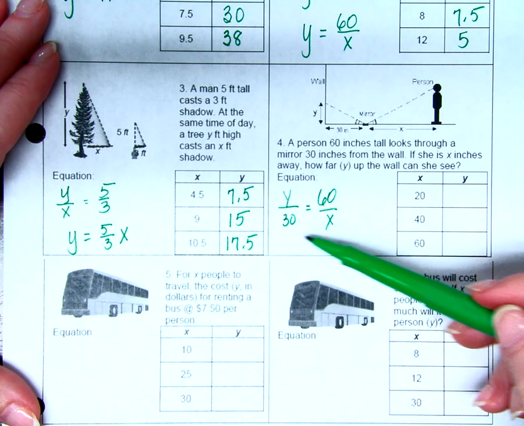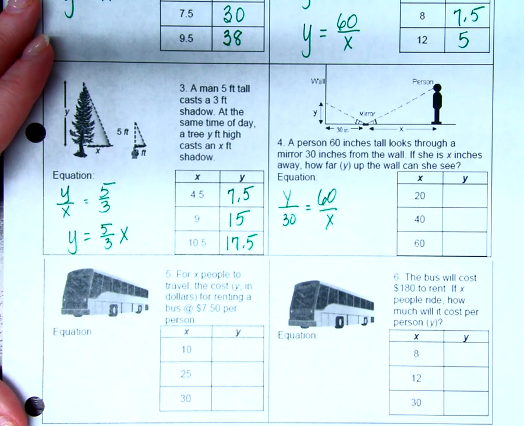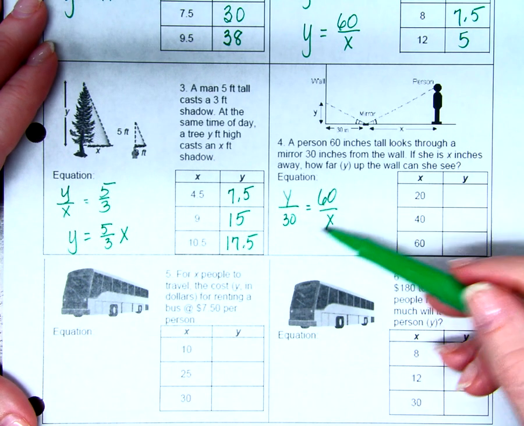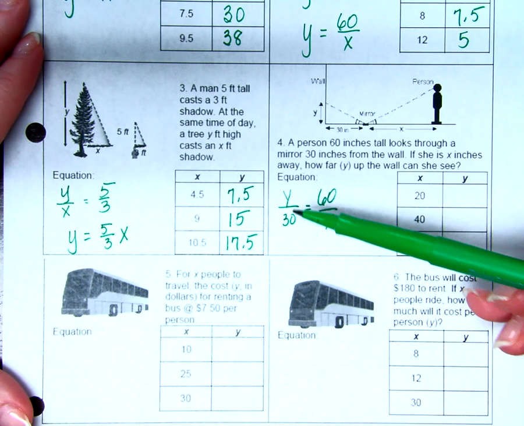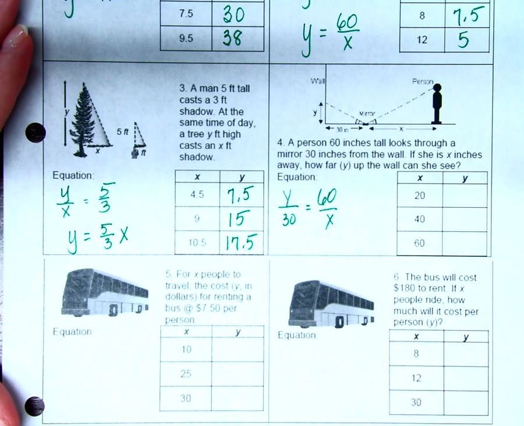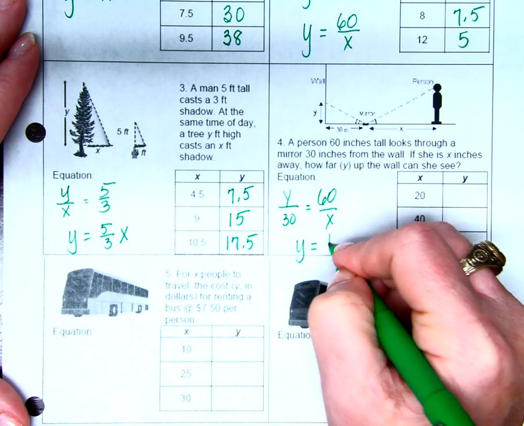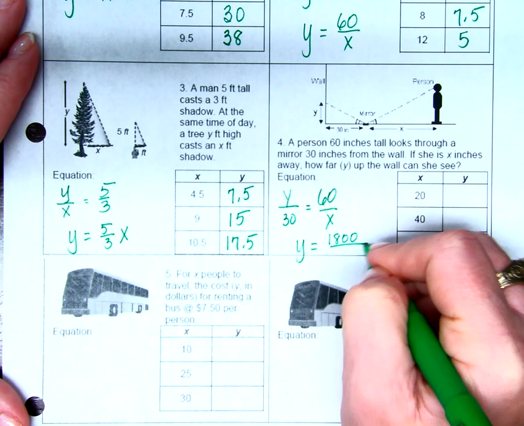Now, for the record, how many different ways is there to set up this ratio? 4 that I can think of, maybe more. So is this the only way we could have done it? No. I like to start with y first, just because I know that's what I'm going to end up solving for. Does that make sense? Okay. All right, so how do I get y by itself here? Multiply both sides by 30, right? So y equals 1800 over x.